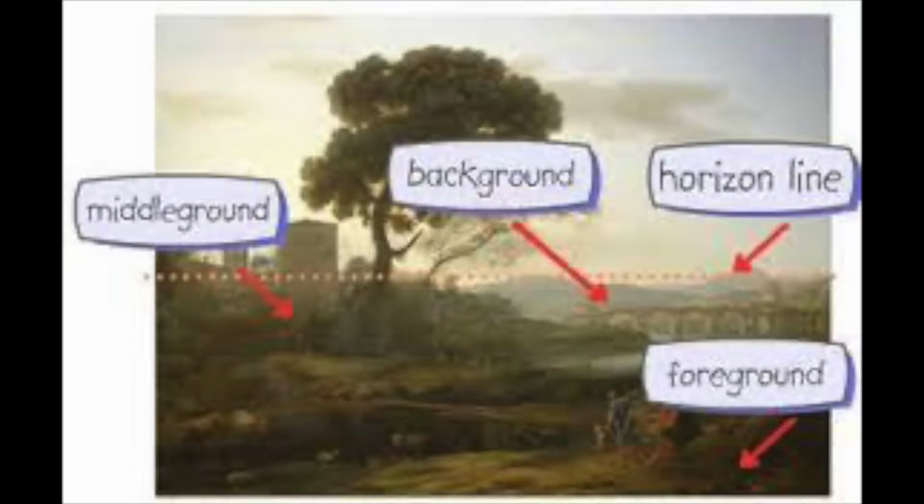Now, when we create a background, we're actually using the element of space as we consider several different parts of that background. There's actually a foreground, middle ground, and background when we are considering those parts of space. In this picture, there's also a label for the horizon line. The horizon line is a fancy term that just is the boundary between the sky and the earth, or the sky and water, whatever it is that we're looking out onto.